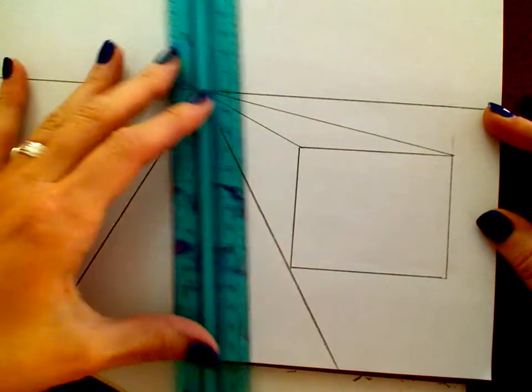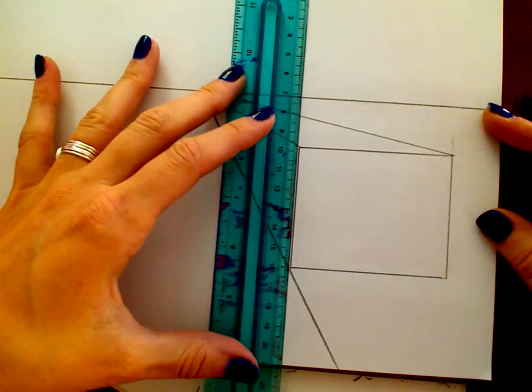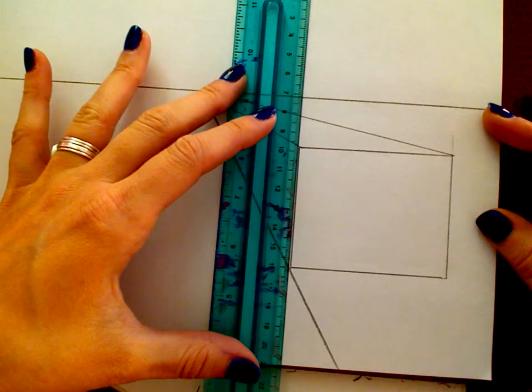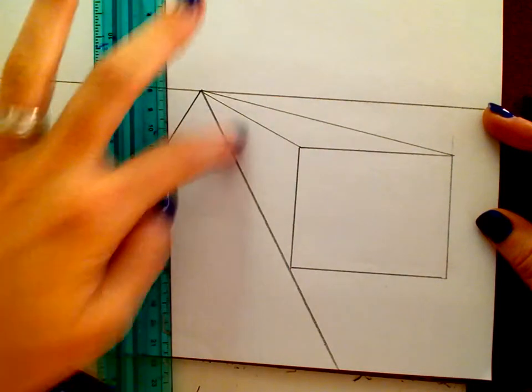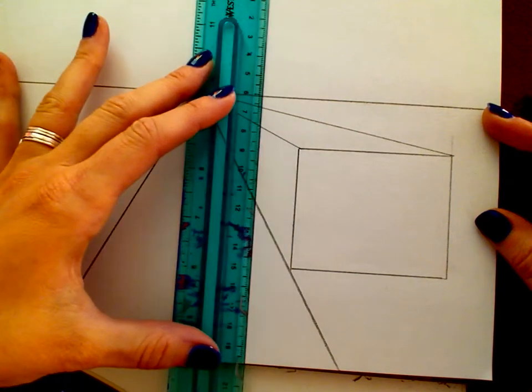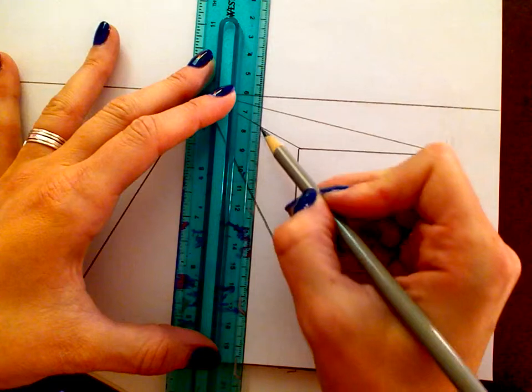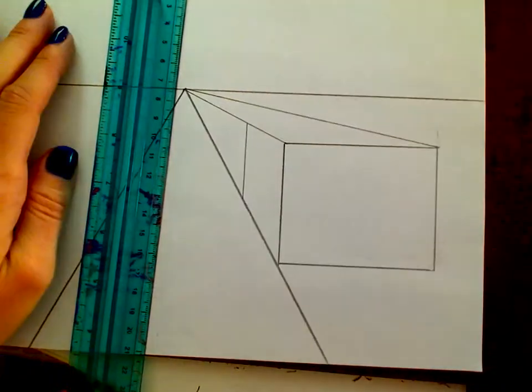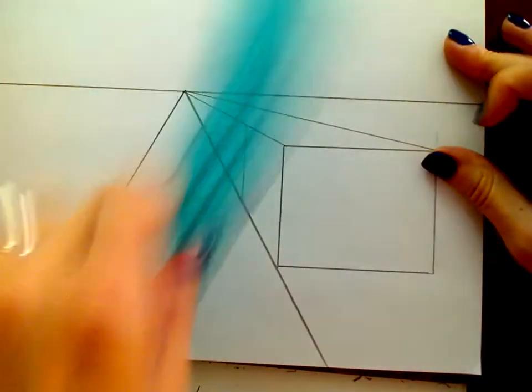So the side of the building is vertical. A trick when you're drawing the back side of the building, right? I need to end where the building is. Put your ruler on the front and just slide it over. So that is the back edge of my building.